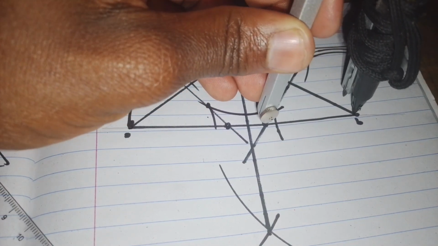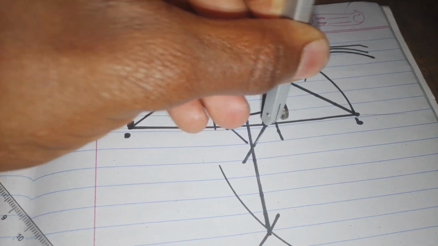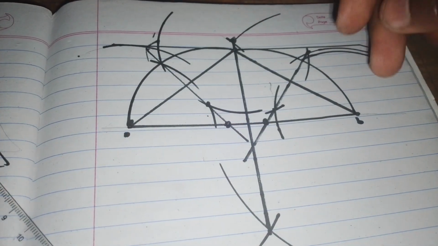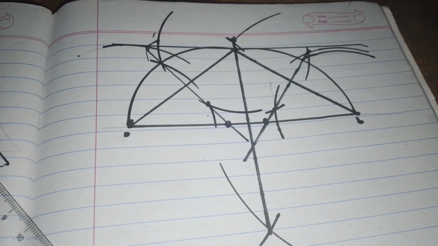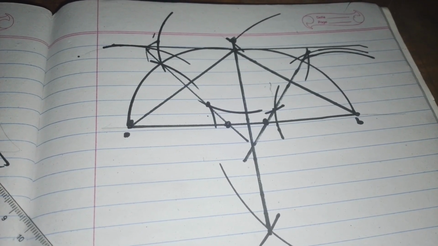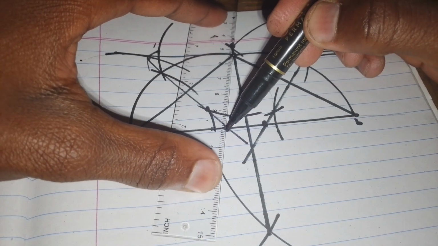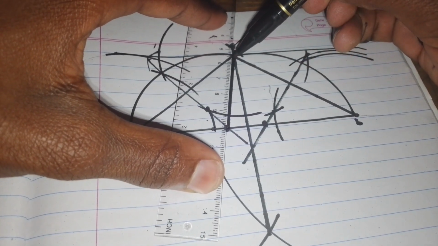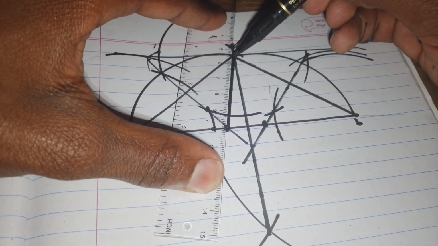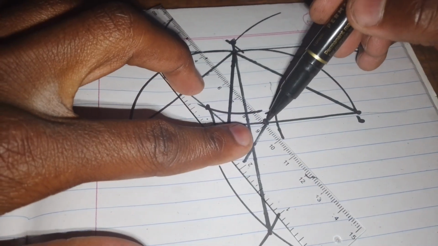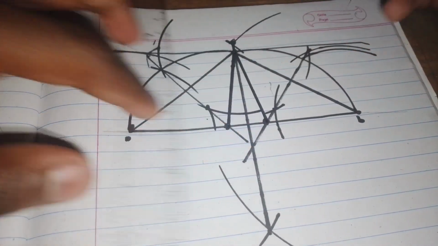It's not really necessary because it's just an arc that's going to form. Now remember, all these things are faint. Now what you're going to do is standing here, going straight up until the altitude. Then you're also going to stand here and go up until the altitude, and then there we have it.